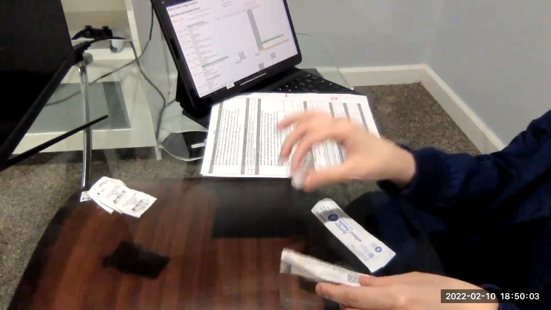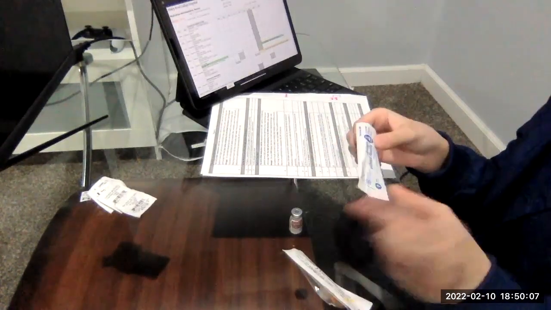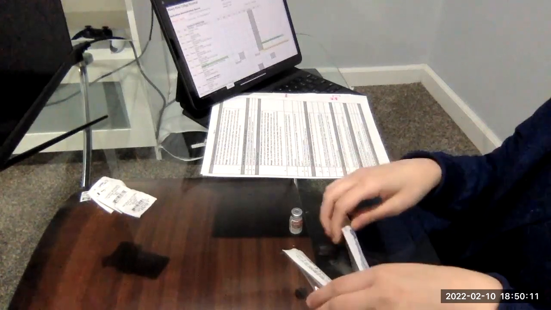So I pulled out the needles that I needed. In this case, for heparin, you need a 25 gauge needle. And then you need a 1 or 3 milliliter syringe. In this case, I chose a 3 milliliter syringe.